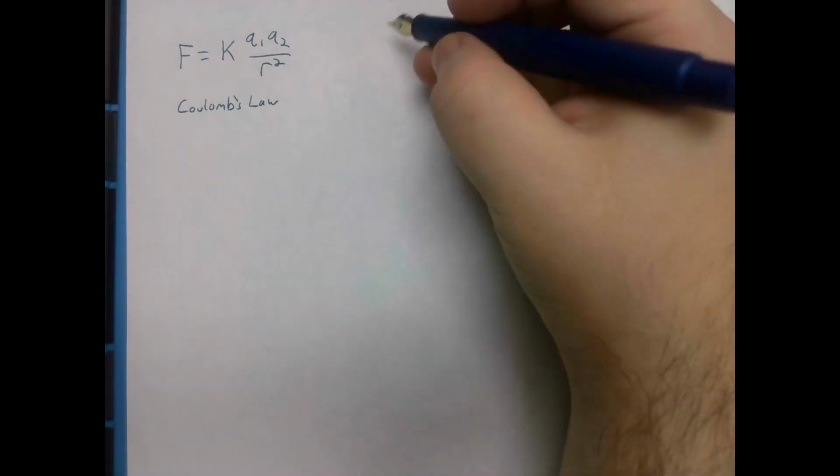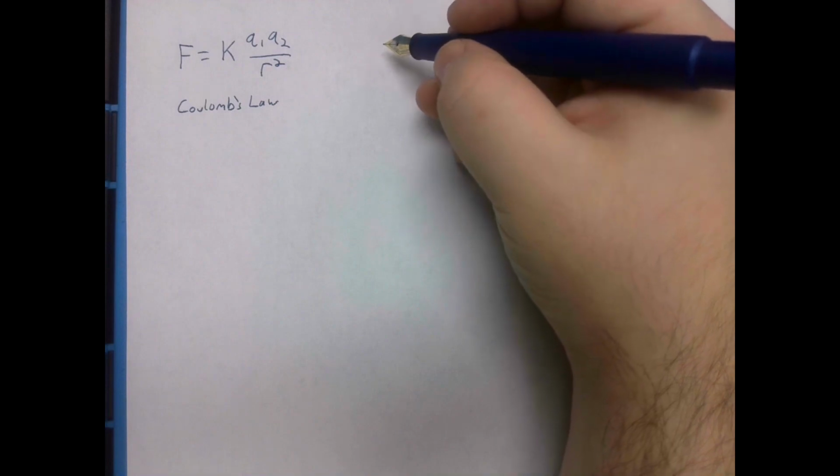What is this law related to? What is it very similar to? The law of universal gravity. So it's very similar to the law of universal gravity.